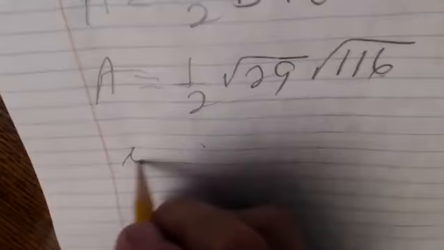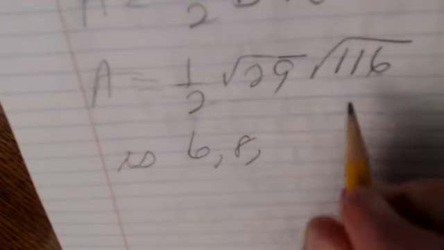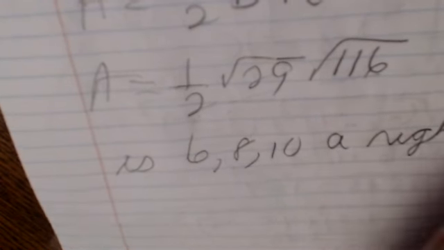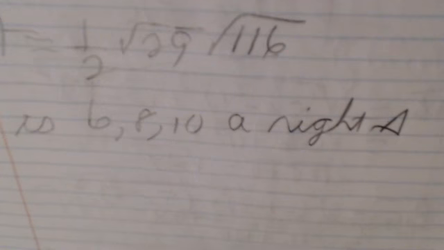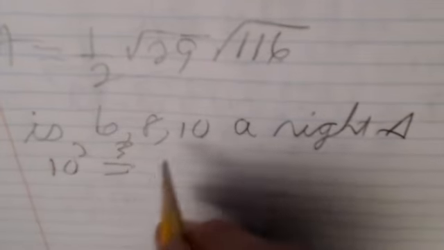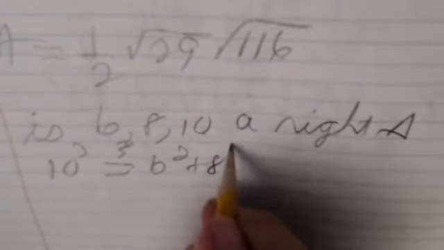Another question that he's going to ask you is like this: is 6, 8, 10 a right triangle? How are you going to answer that? How do you know if 6, 8, 10 is a right triangle? Again, you're going to use your rule of Pythagoras. The longest side is 10, is that right? Yes, sir. So 10 squared, and we'll put a big question mark. Is that equal to 6 squared plus 8 squared?